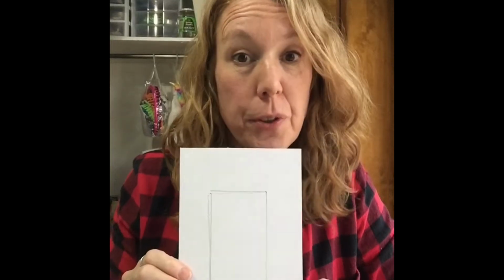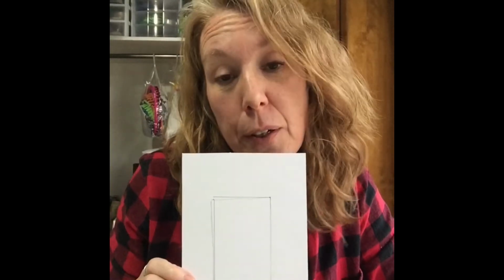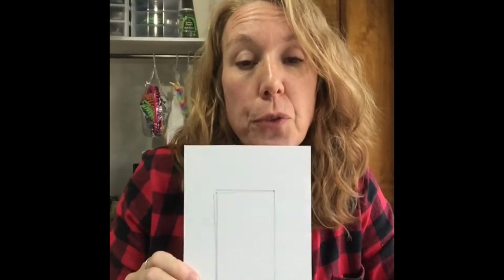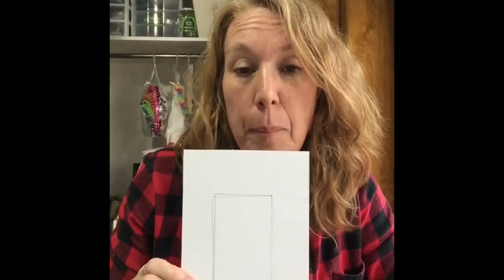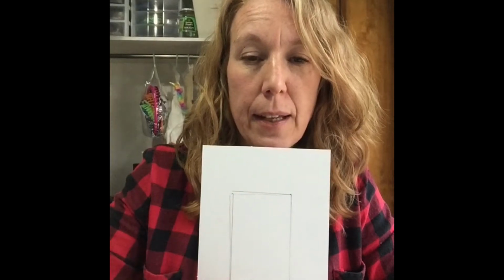But I'm going to do any drawing for my door or my window on the back. So you can see that what I did here on the back was I drew a door. Now you could draw a window, you could draw double doors, you can make your windows however you want them to look. But what I'm going to do next is I'm going to cut along the top, the side, and the bottom. But I'm going to leave this edge uncut because that will be the edge that I fold in order to open my door.